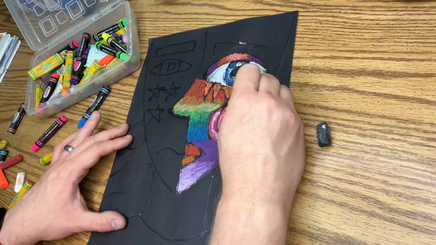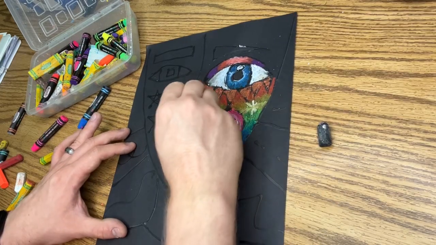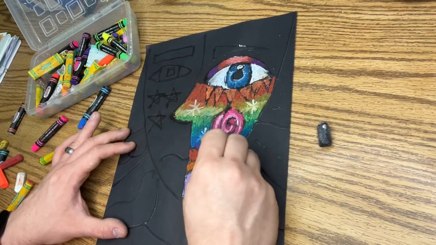And feel free to be as abstract as you want. You know what? I'm feeling like this needs some stars. I don't know why, but it does, and I like it.